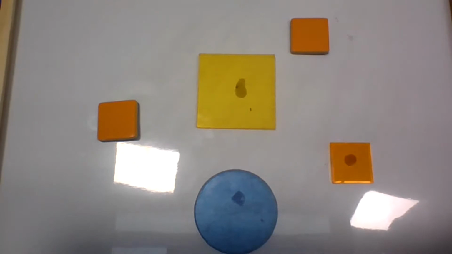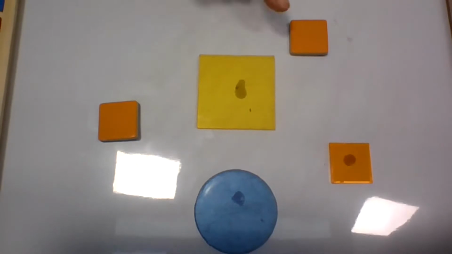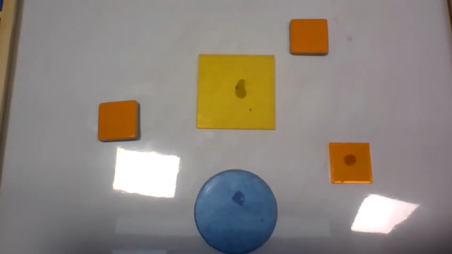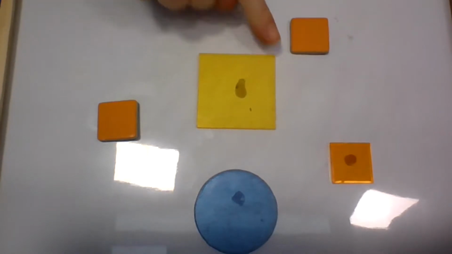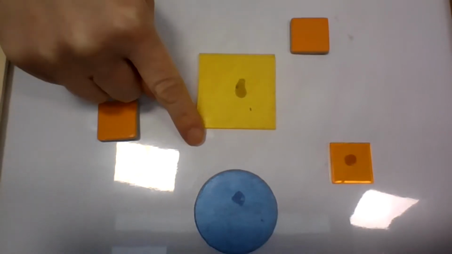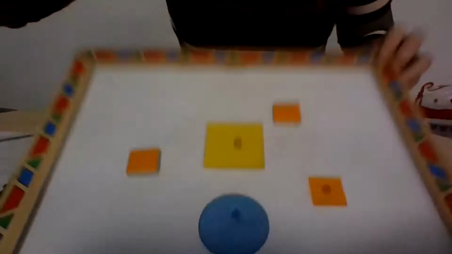Let's count how many corners squares have. Pause the video now and count how many corners. Let's see. 1, 2, 3, 4. So a square has 4 straight sides and 4 corners. 4 and 4. Wow!